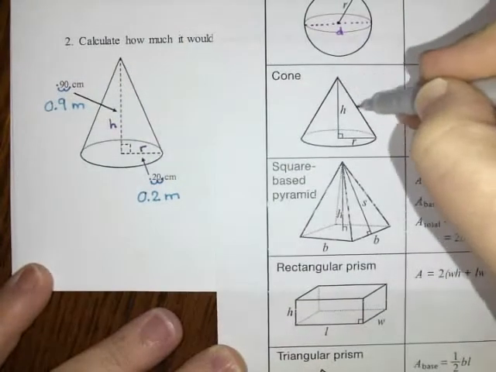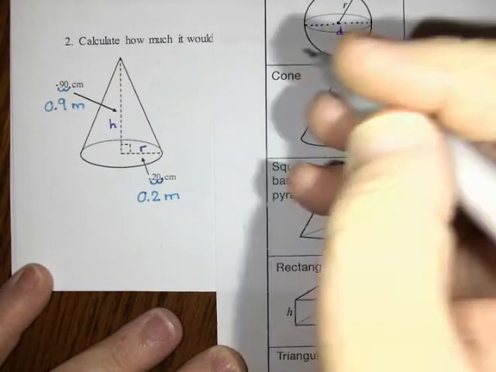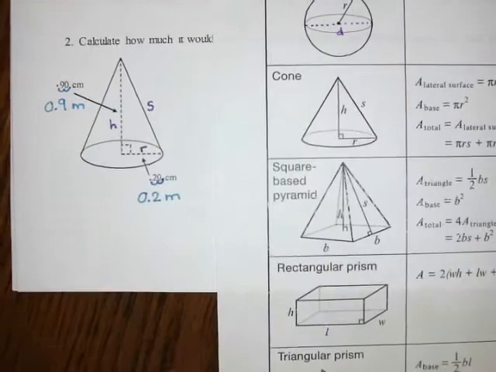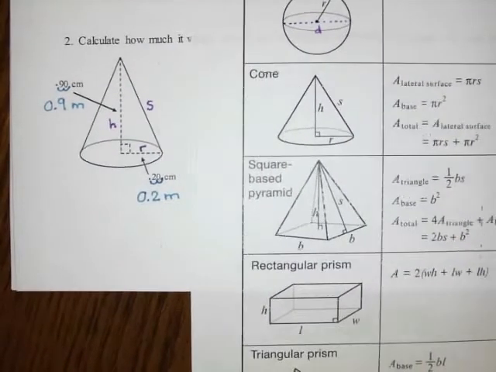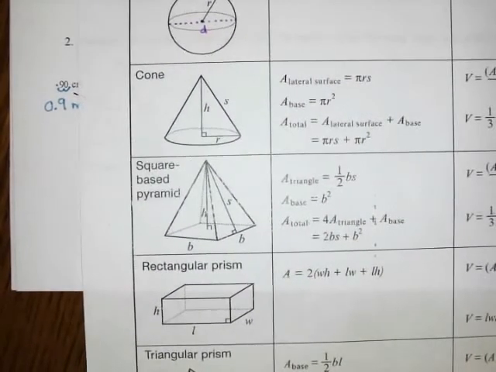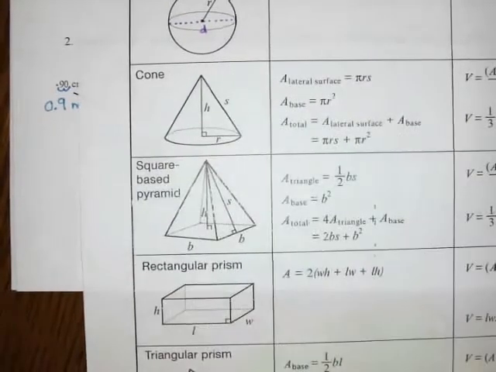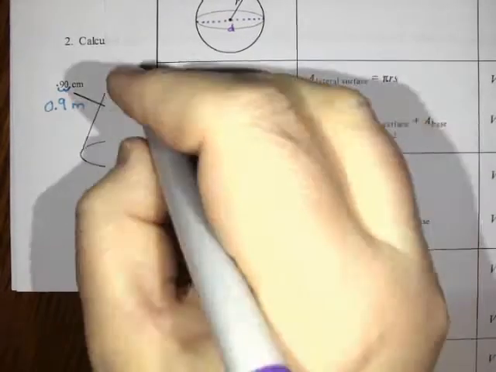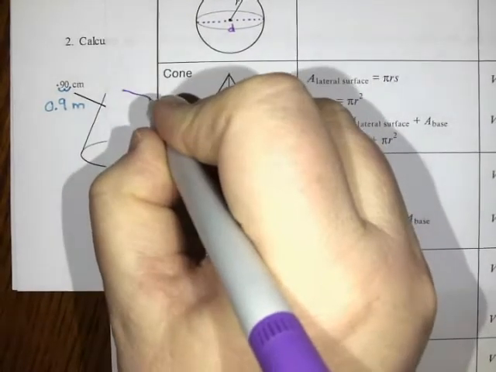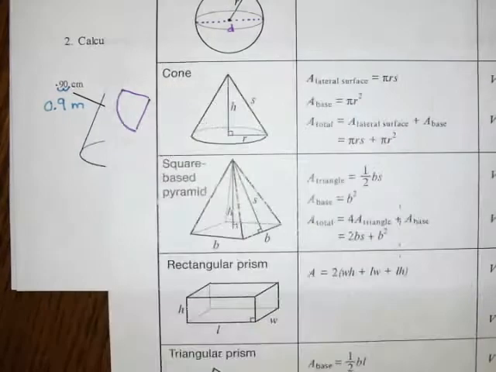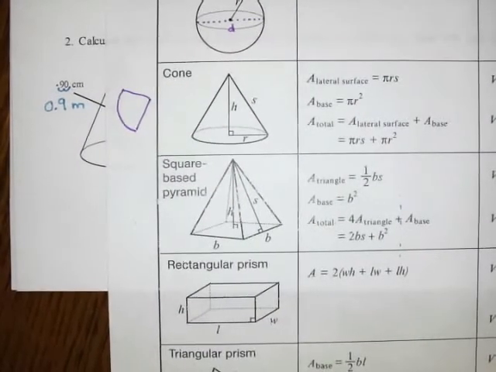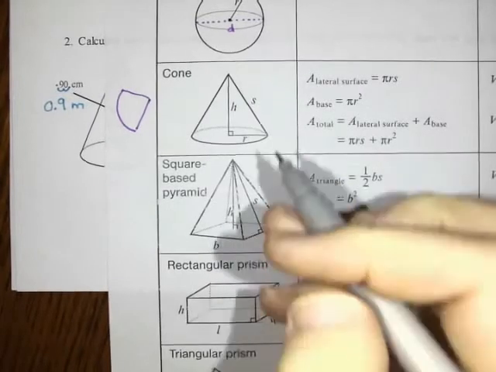And then the outside slanted edge is called the slant, or S. The formula for a cone is made up of a circular base on the bottom and then a weird partial circle on the side. If you were to peel it open, it would have a piece of a circle that's been wrapped around the outside of that circle to make that cone.